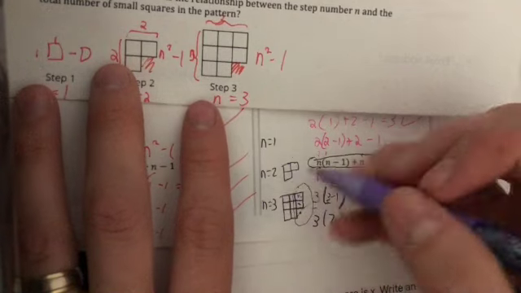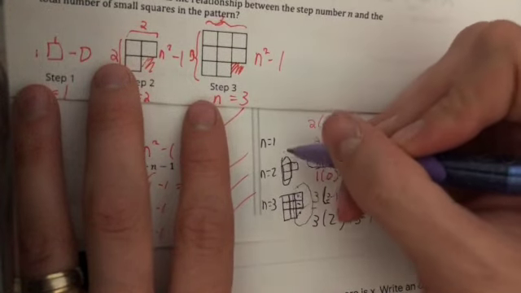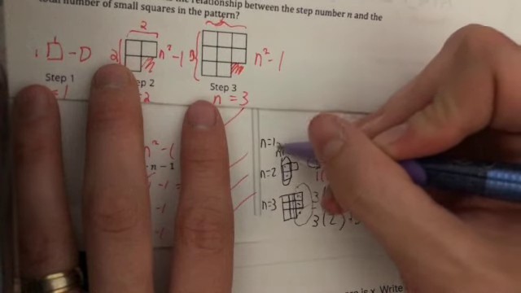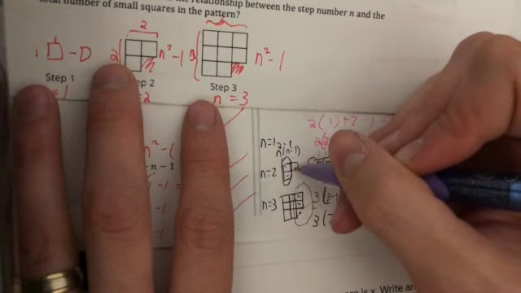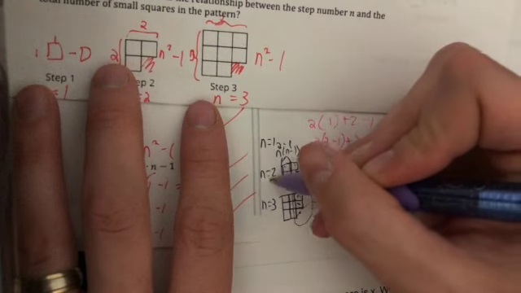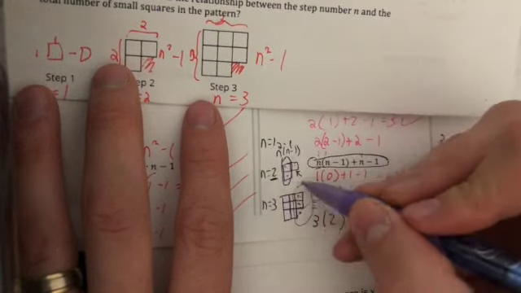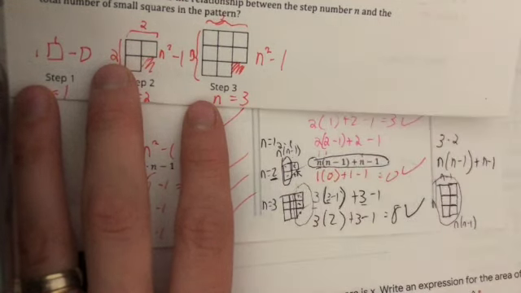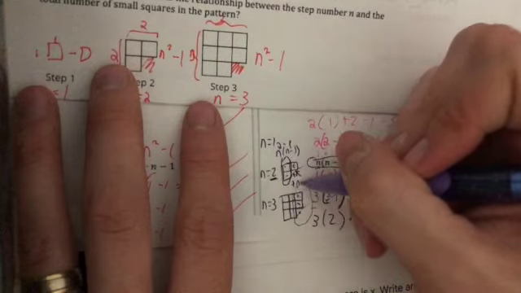And what it looks like here is the same kind of deal. This right here is my n times n minus 1, because it's 2 by 1. And we added over here n minus 1, because n is 2, and we added 1 less than that. So we added 2, or say we added 2 and got rid of 1. I know it's weird.